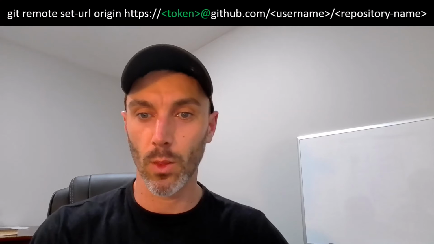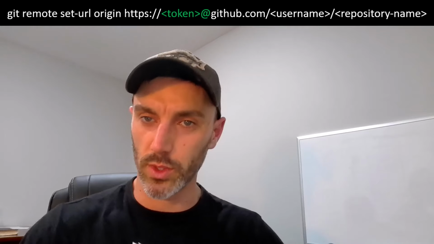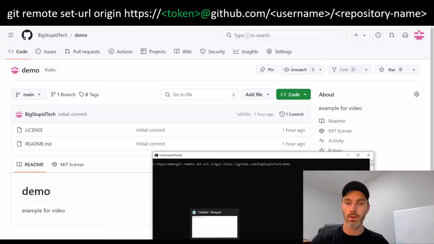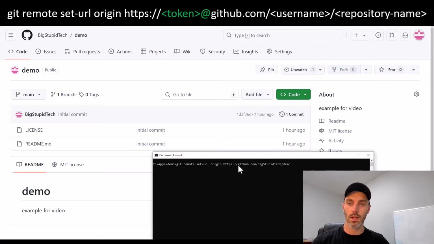What it does not do is open the door, get access to that. So for that, right before github.com, we're going to paste our access token, the one we just created and copied on GitHub. So I have that in my Notepad. I copy this whole thing and I paste that in right before github.com.